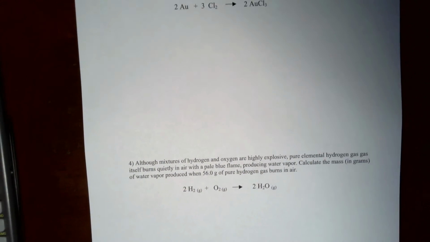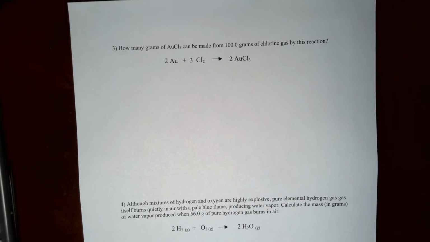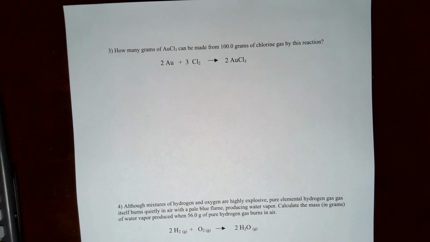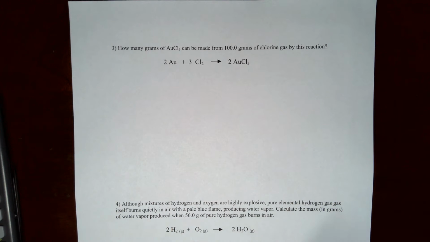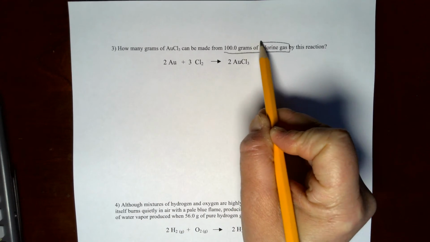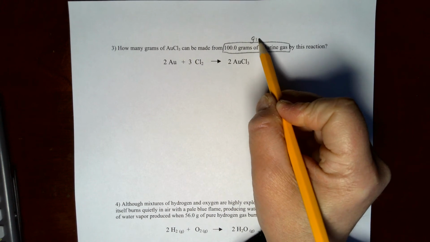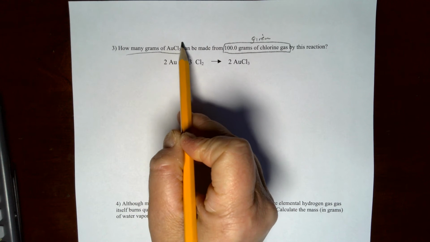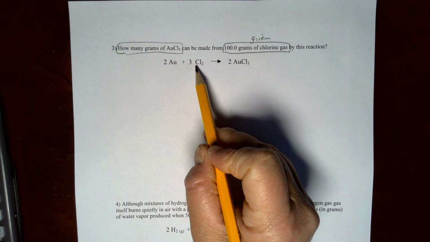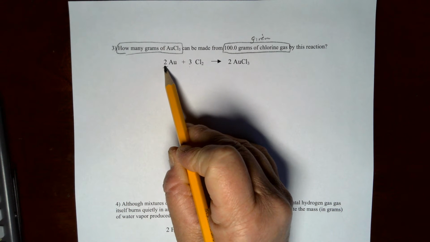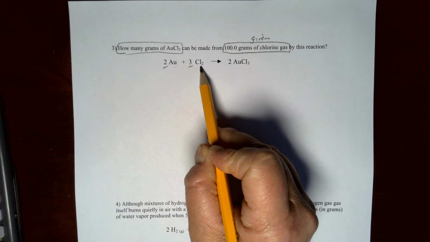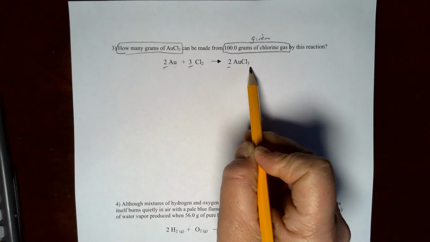We've got problem number 3 at the top here. How many grams of gold chloride can be made from 100 grams of chlorine gas by this reaction? That sounds interesting. Let's identify the given substance. It's 100 grams of chlorine gas. That's our given. We are being asked to solve for grams of AuCl3. So we see here we have a mole ratio: 2 moles of gold, you'll need 3 moles of chlorine gas, and that will make 2 moles of gold chloride.